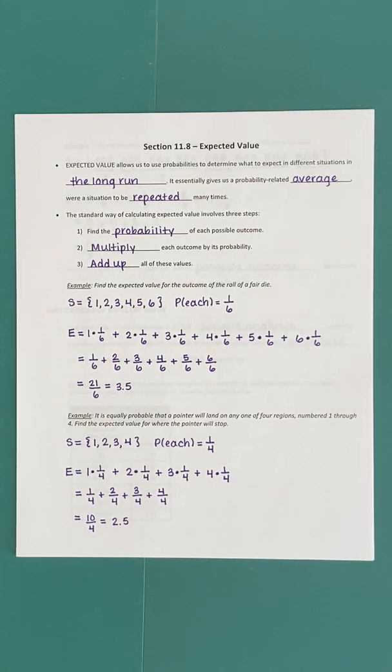Then we're going to take each outcome and multiply the outcome, whatever its numerical value is. All of these are going to have numerical values. Maybe the outcome represents a dollar amount, or maybe it's just a random number of some type. We're going to take the numerical outcome, whatever that is, and multiply each outcome by its probability, in other words, how likely it is that that particular outcome occurs.